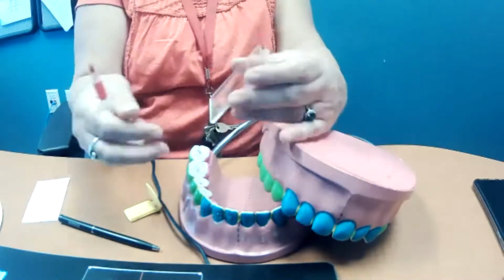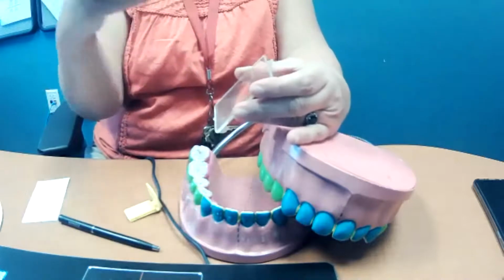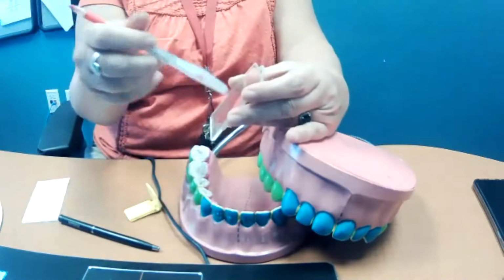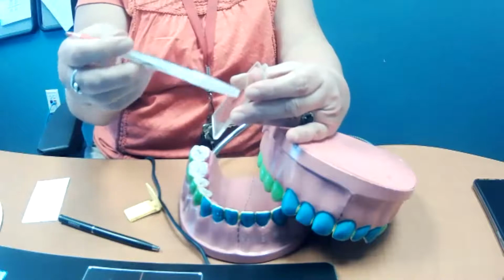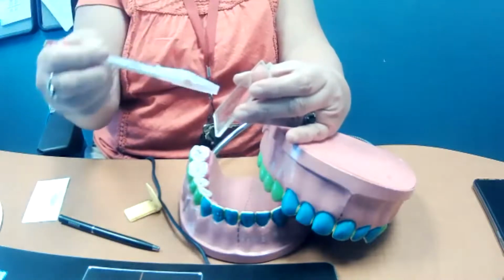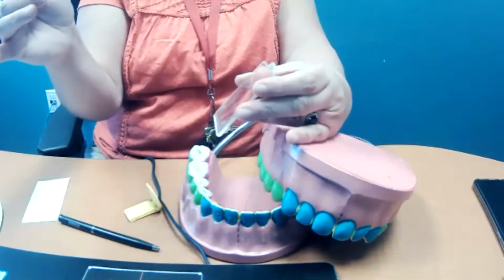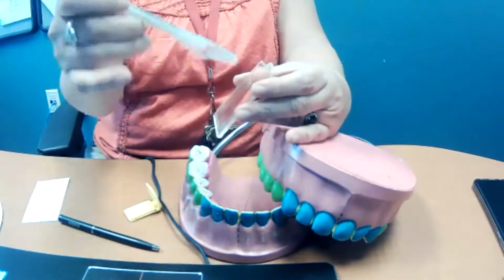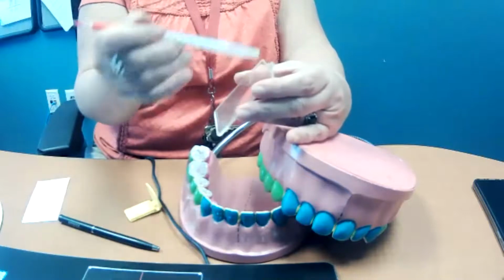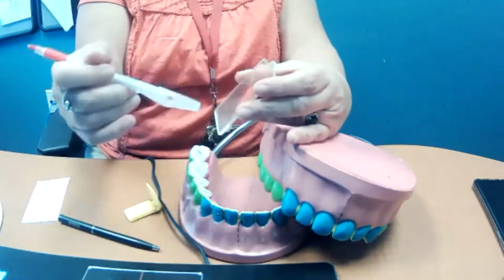I hope that helps. But that's also why we've been talking about getting the perfect quality of X-ray. What we want is the tooth to be exactly like it is in the patient's mouth. We don't want any changes from the length of it at all.